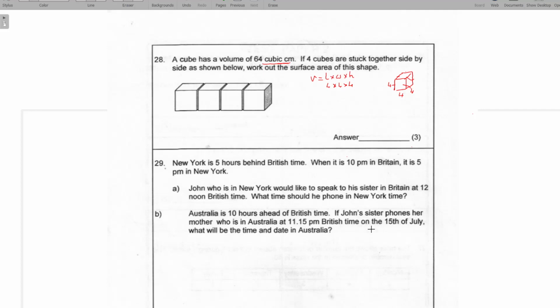If 4 cubes are stuck together side by side as shown below, work out the surface area. What is the surface area of a cube? If you take a cube, the surface area of the cube is all the outside. This side, this side, this side, behind, behind and underneath. So surface area would thus be that, this, one under, one behind, one this side. So that's the surface area. So let's mark the side first. That is 4, that is 4, that is 4, that is 4.